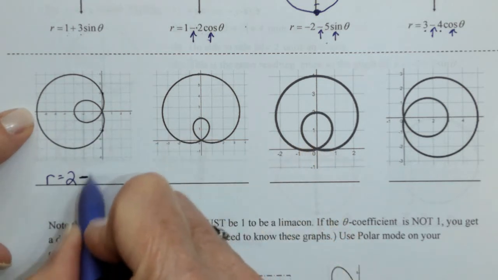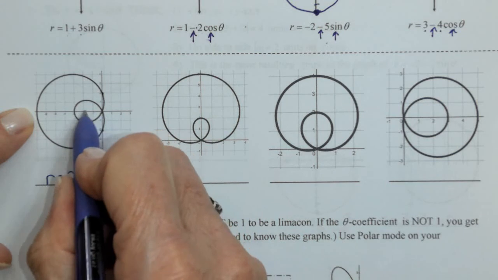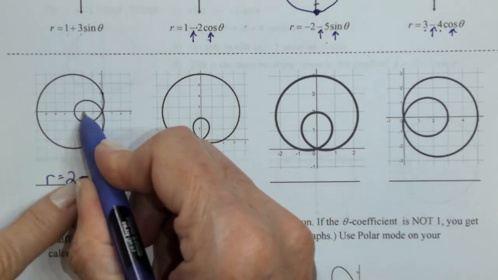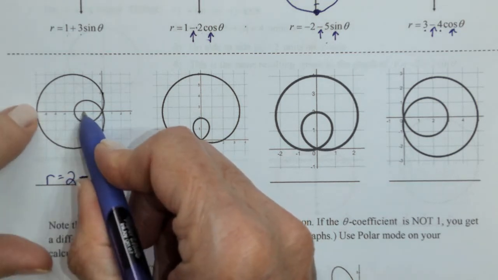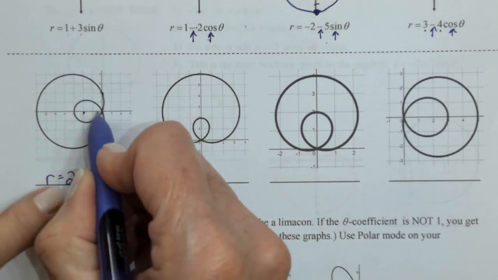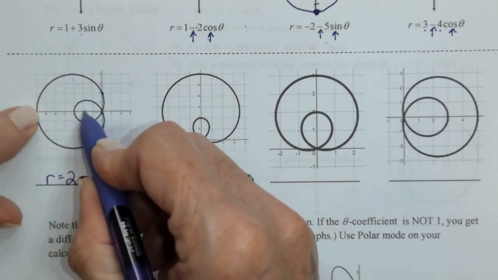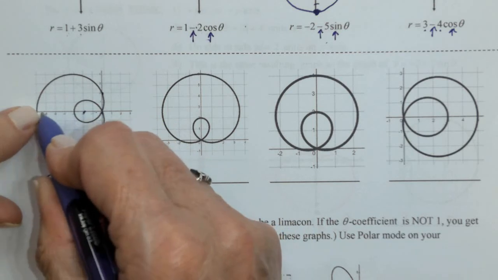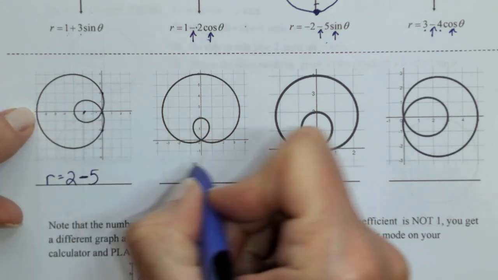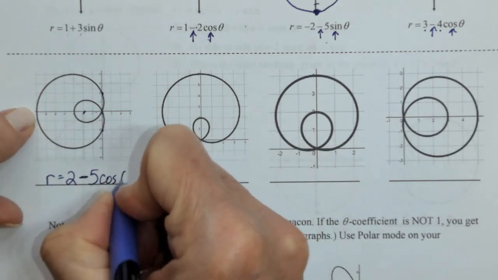Let's get the number that's here, though. If I go 2, how many more do I go to get to the end? So I'm just going to count. So I start off with my 2. How many more do I need? 1, 2, 3, 4, 5. I need 5 more. And it will be a cosine theta.